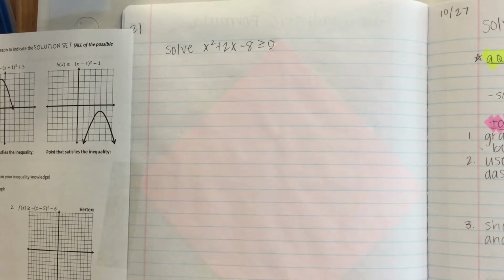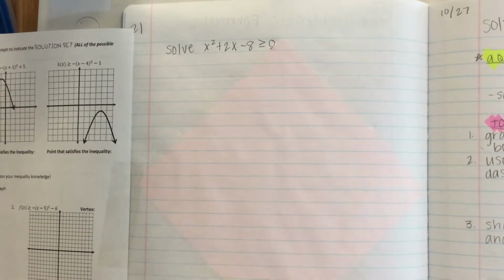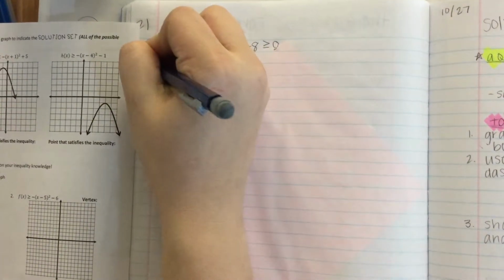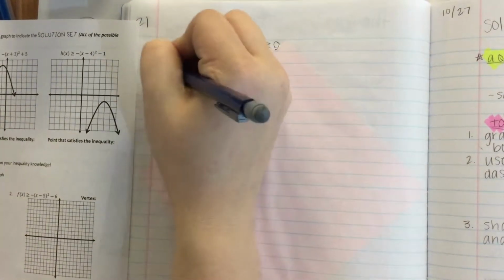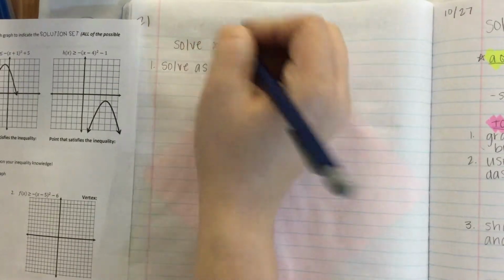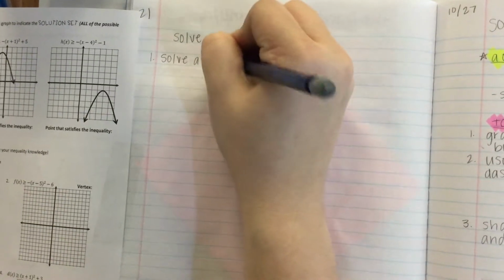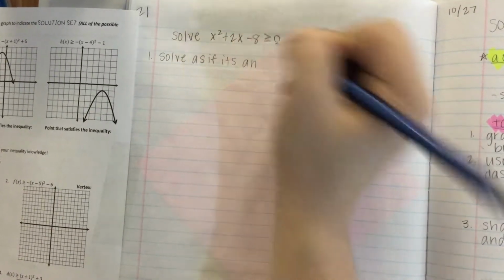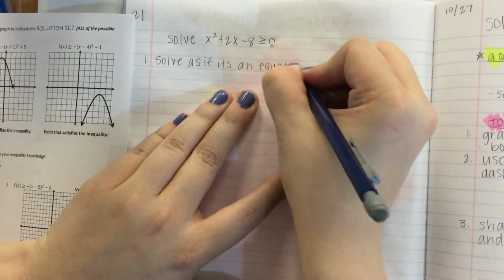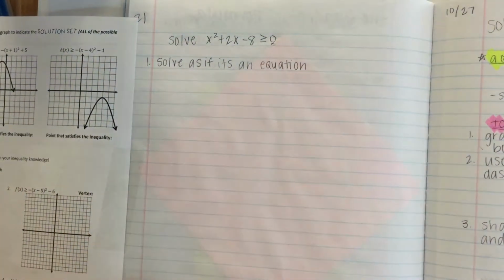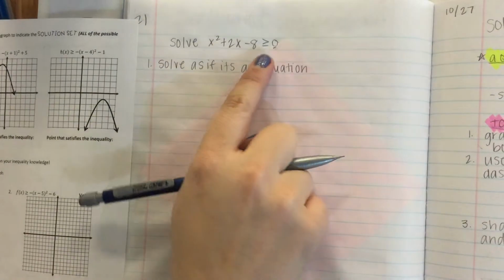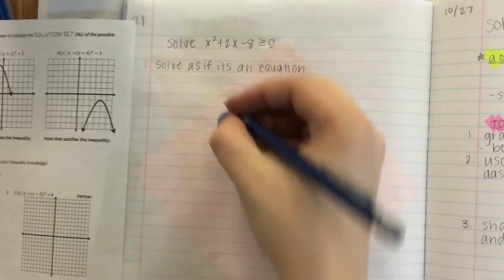Anyway, okay. So there are some steps we have to follow when we solve quadratic inequalities. Here's step number 1. We're going to solve as if it's an equation. I know we have that pink thing below it, but we're going to solve it as if it's an equation. So really, we're going to replace the inequality sign with an equal sign.